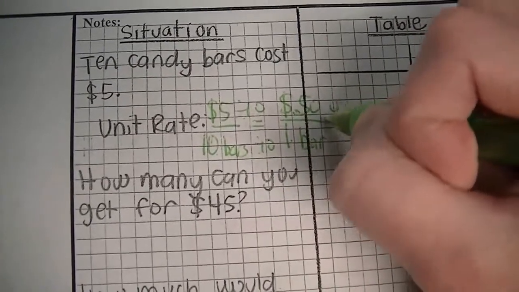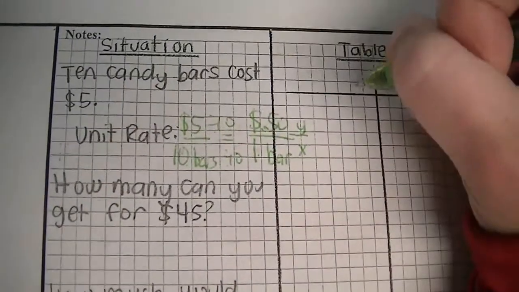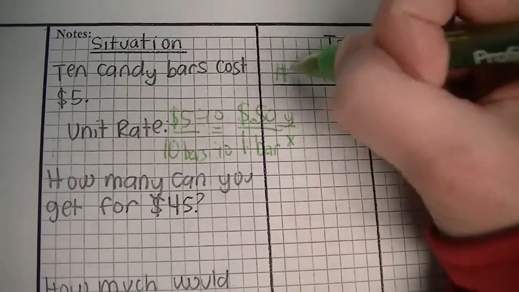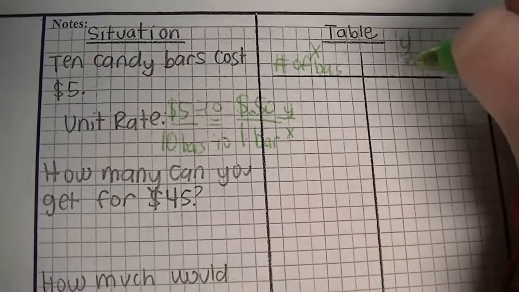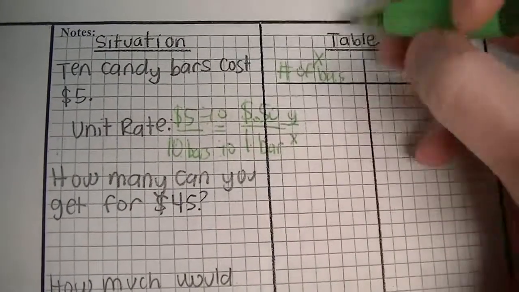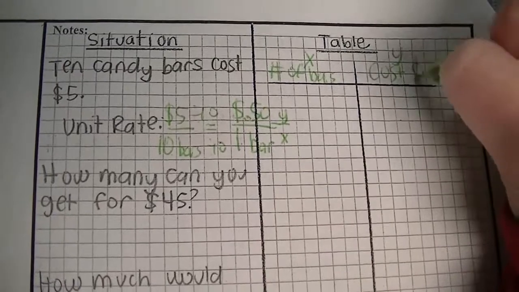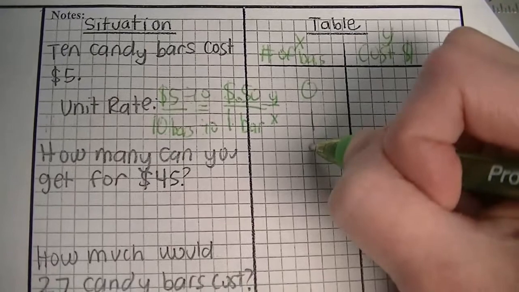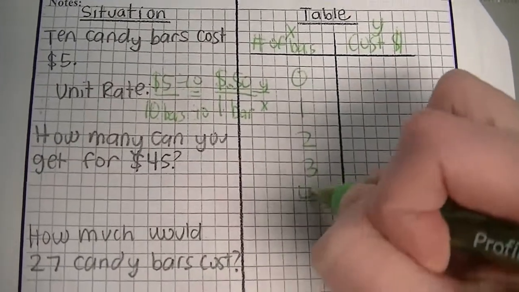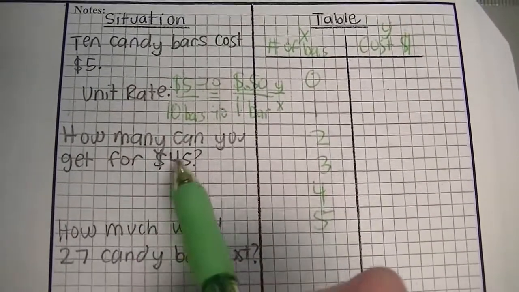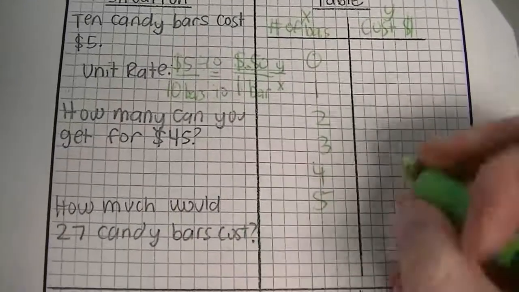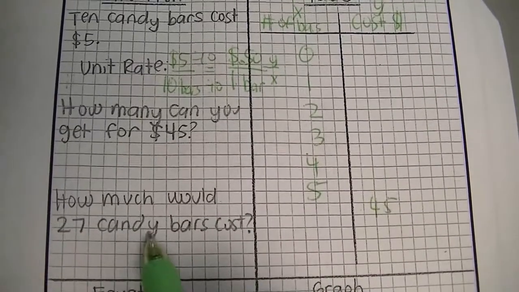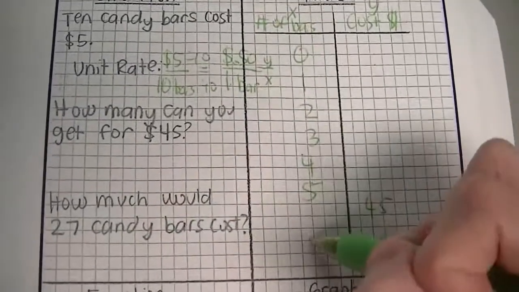Remember, do the little y divided by x right there to remind you, because it helps you when you're creating your blank table here. X represents number of bars. Y represents the cost in dollars. Let's go ahead and just pick your values for the independent variable: 1, 2, 3, 4, 5. And I'm going to plug in how many can you get for $45? I'm going to put a 45 right here, because that's the dollars. And how much would 27 candy bars cost? 27 candy bars, that would be number of bars.